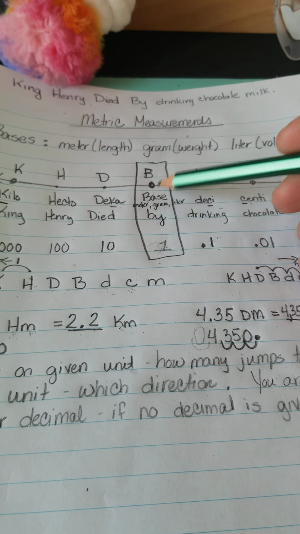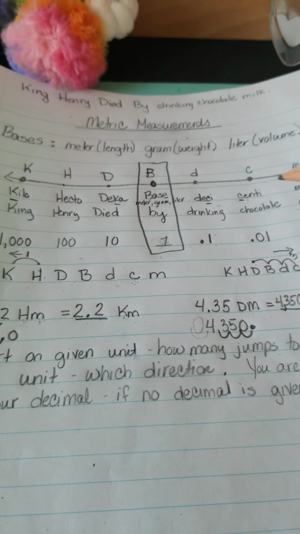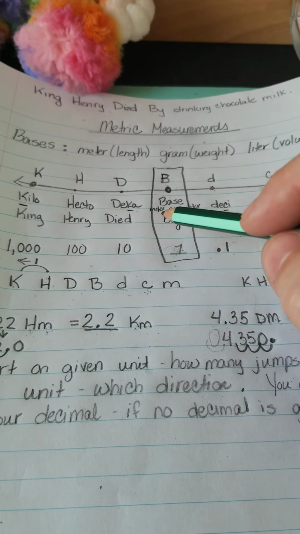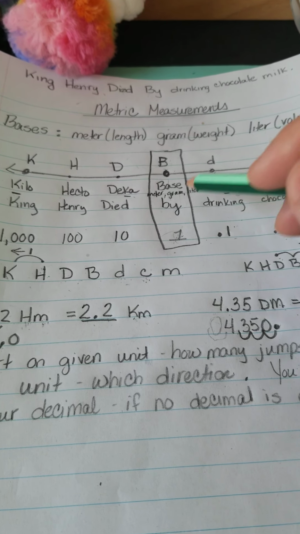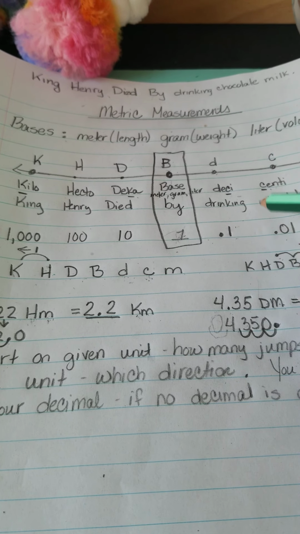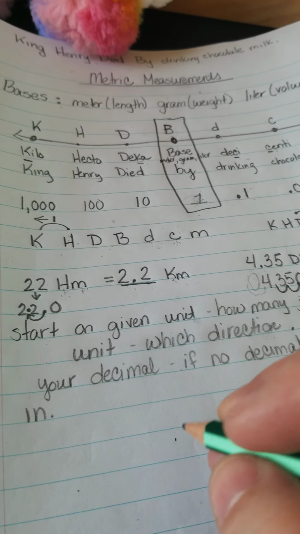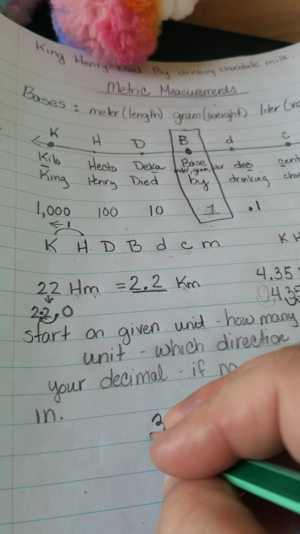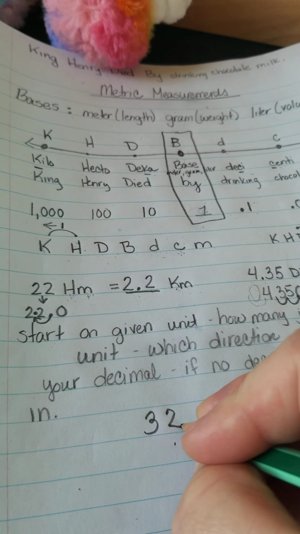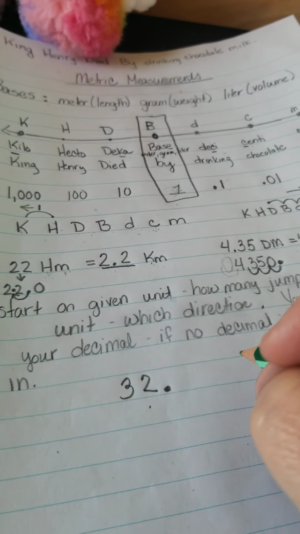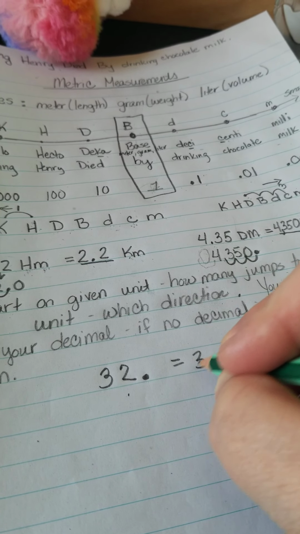In other words, meter, gram, liter. And then you have your King Henry died by drinking chocolate milk, and you're doing some hopping and you're moving that decimal. If your number does not have a decimal, that must mean it's a whole number. And all you do is put it at the end.